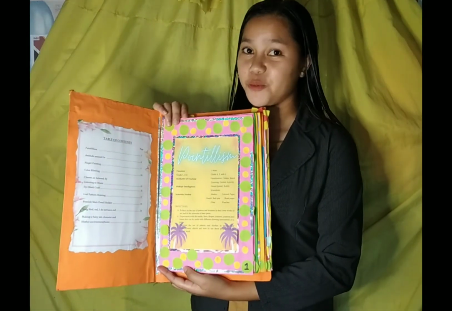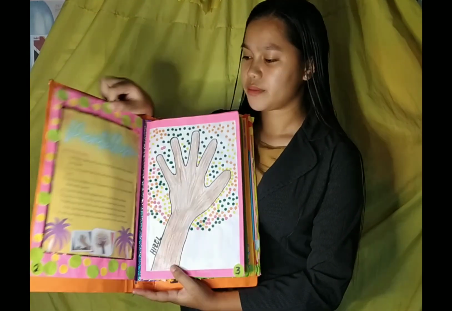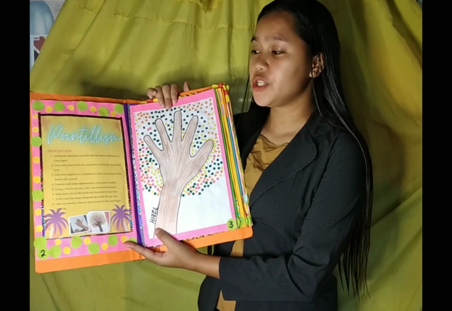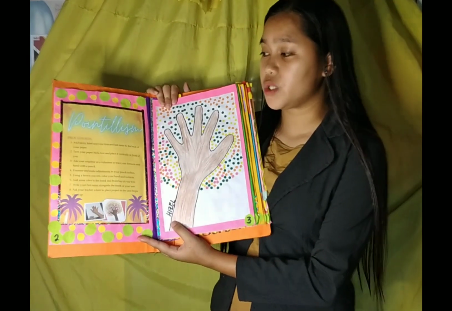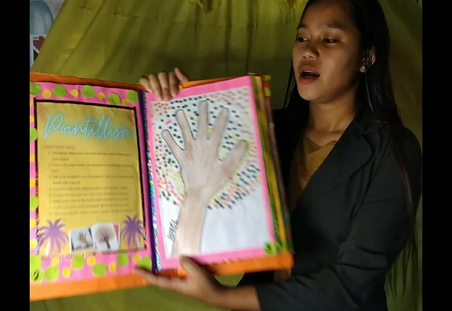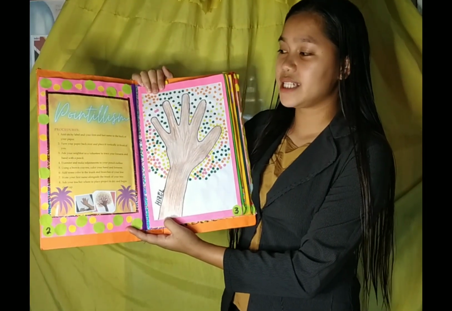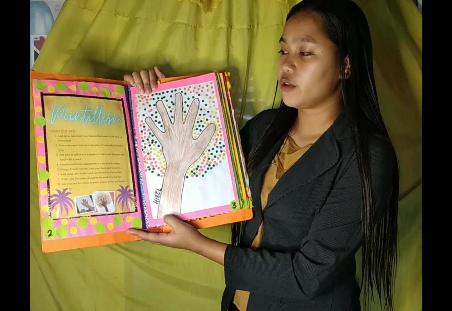So let's proceed to the procedure of this activity. The procedure has 8 steps. Number 1: add a sticky label and write your first and last name on the back of the paper.